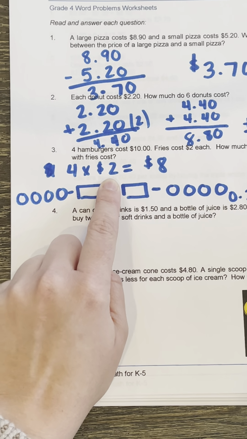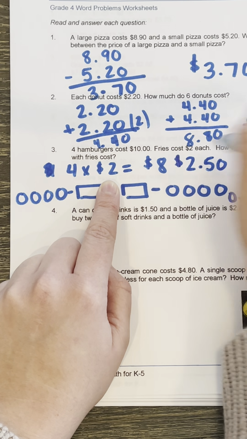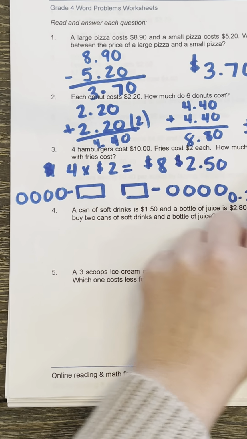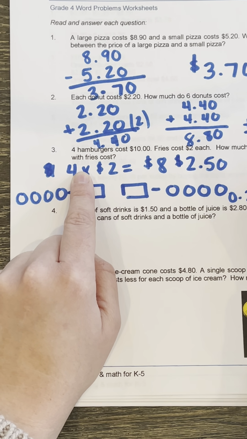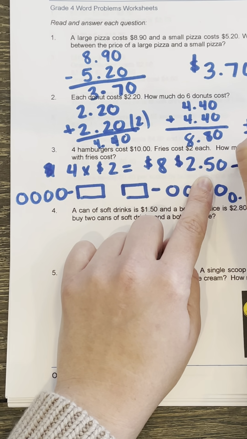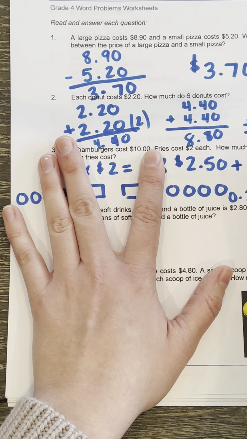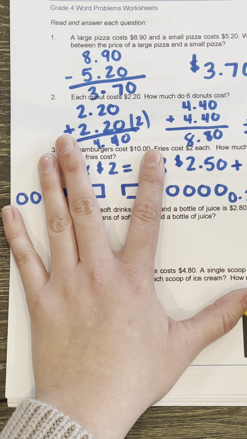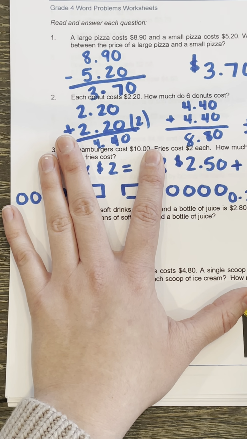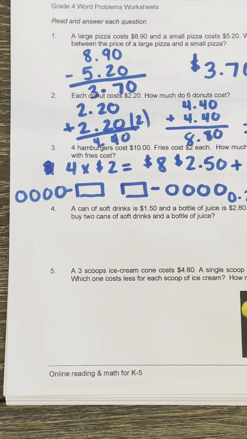So one hamburger then costs $2.50. But that's not what all it's asking me. It's not asking me how much one hamburger costs. It's asking how much does one hamburger and fries cost. Well, it said my fries are $2. So I have $2.50 plus $2. And I know that 2 plus 2 is 4, so $4.50 is how much it would cost.